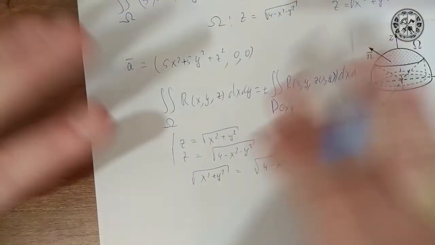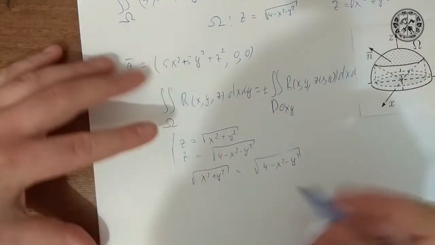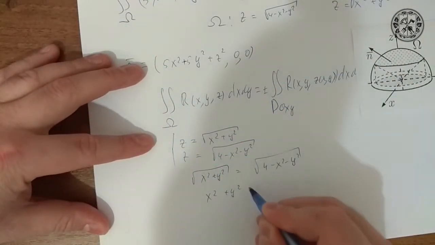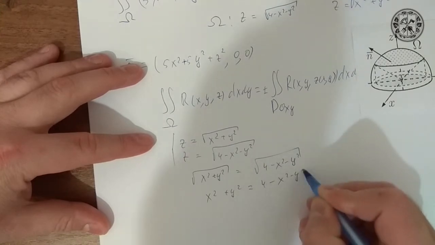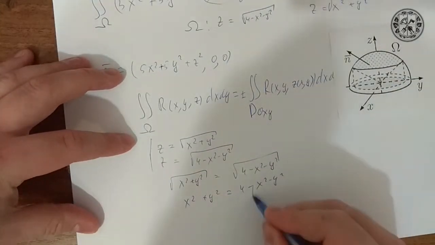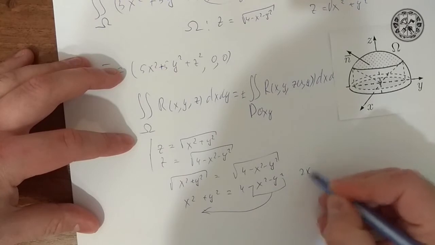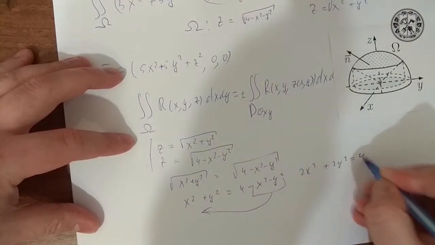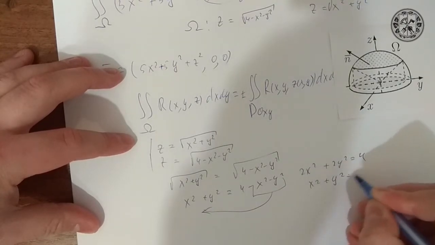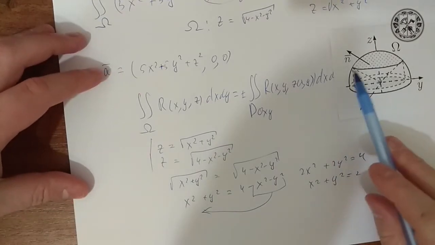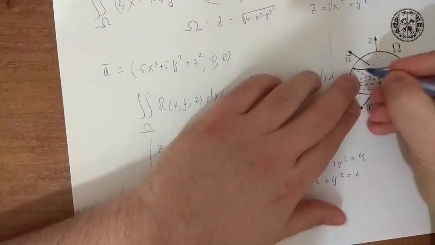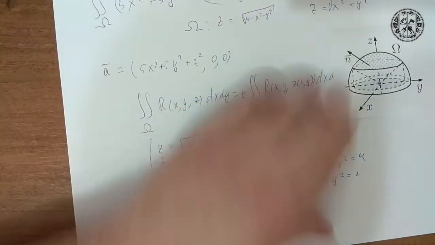If we square the left part, we get x squared plus y squared equals 4 minus x squared minus y squared. So we move this part to the left, we get 2x squared plus 2y squared equals 4. So x squared plus y squared equals 2 will be the equation of this line.